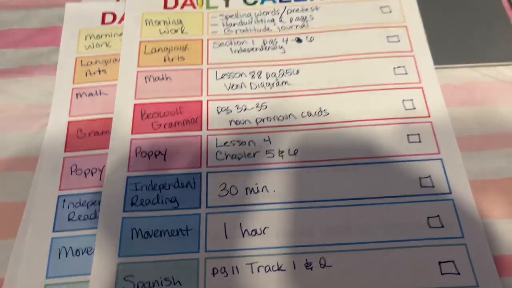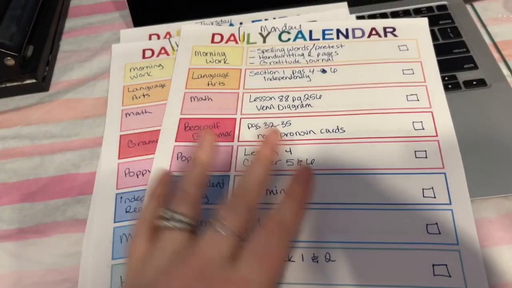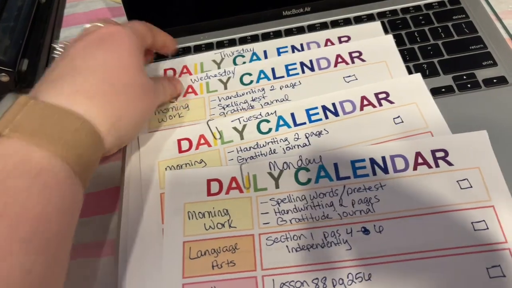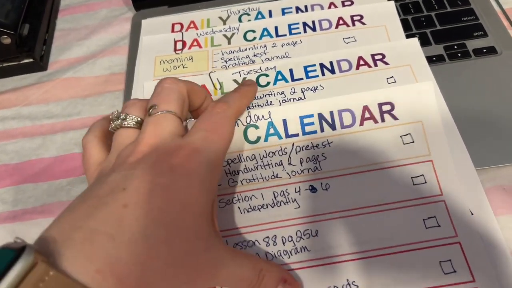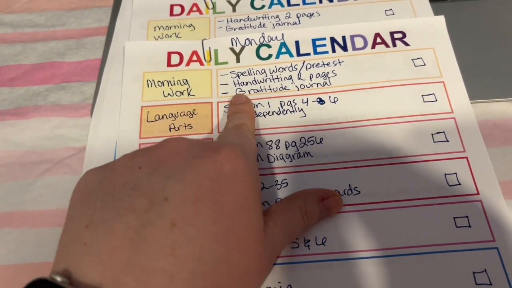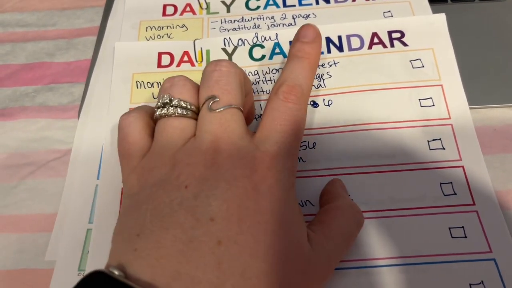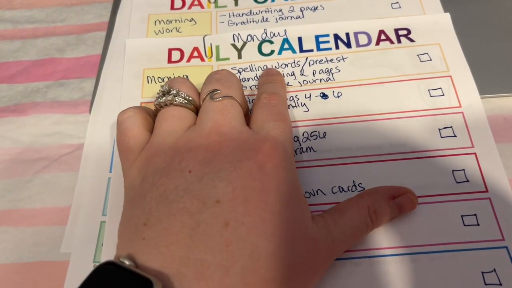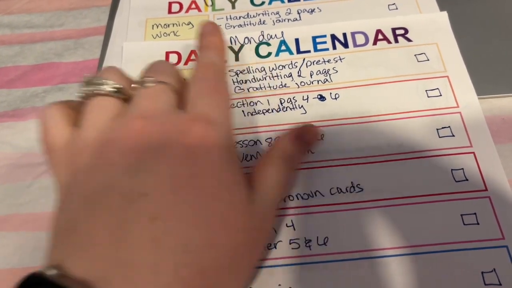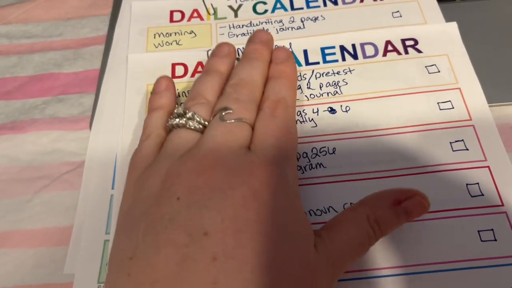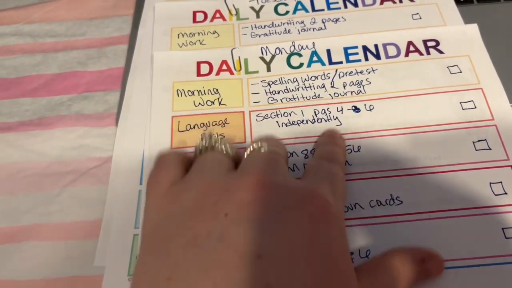Let me turn you around. I am sorry, there's such a glare. So I have our Monday, Tuesday, and Wednesday calendar here. She's going to come down here and she goes, okay, I have morning work. She's going to do her spelling words, but she's going to get a pre-test. So whatever she doesn't pass on her pre-test, she's going to write down in her spelling word book. Then she's going to do 2 pages of her handwriting and her gratitude journal. All independent except for me giving her the pre-test.